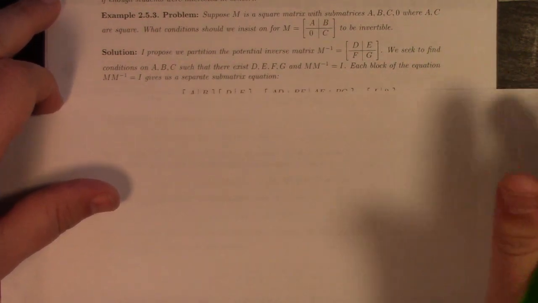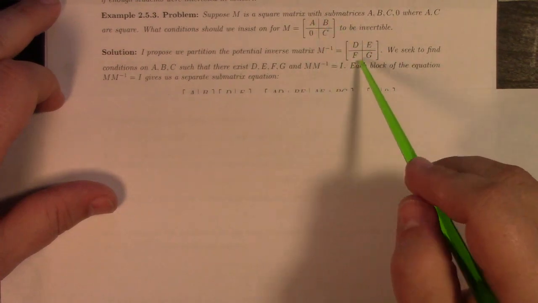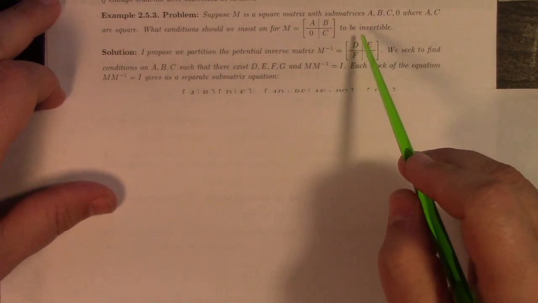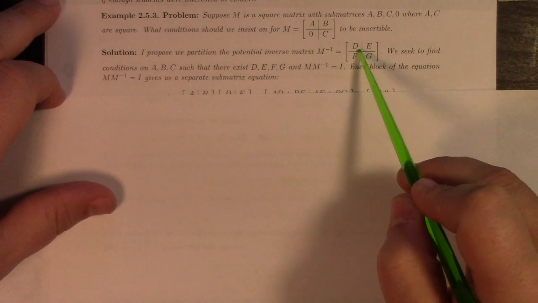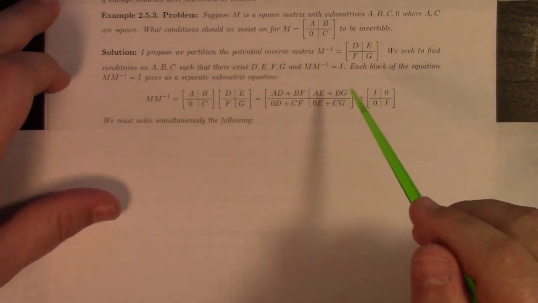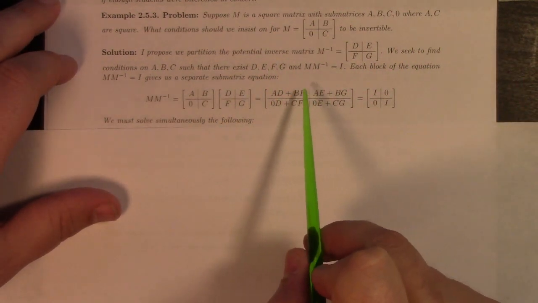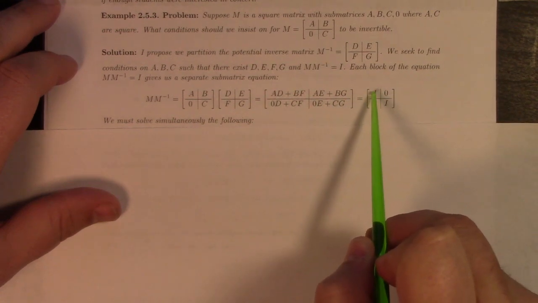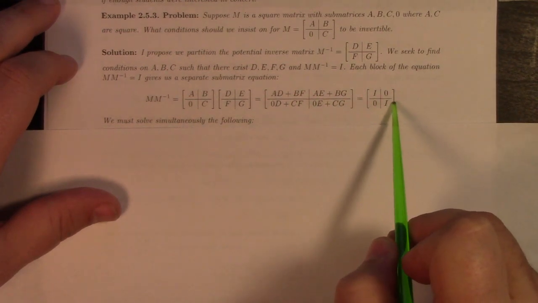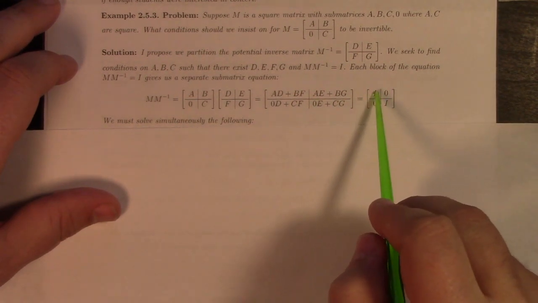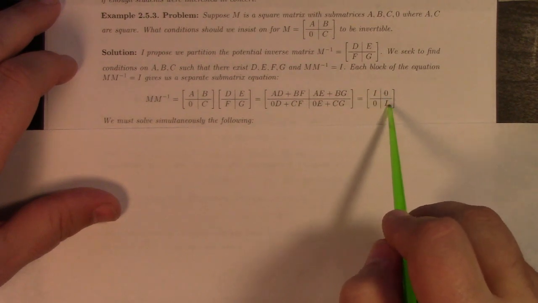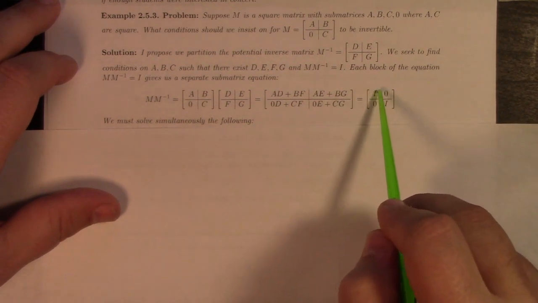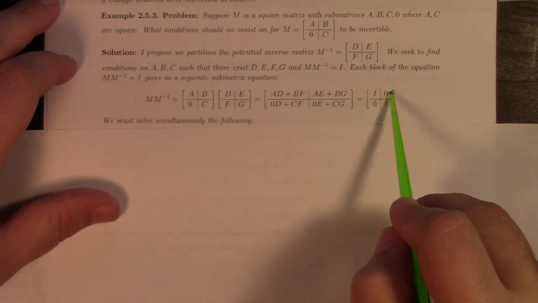And if I do that, and I block multiply M and its alleged inverse, M inverse, I'm looking for D, E, F, and G. I don't know what they are at the outset. Then the block multiplication says I have to get this, and this equal to the identity. But the 4x4 identity, by the way, can be looked at as two by two identities blocked with two by two zeros.